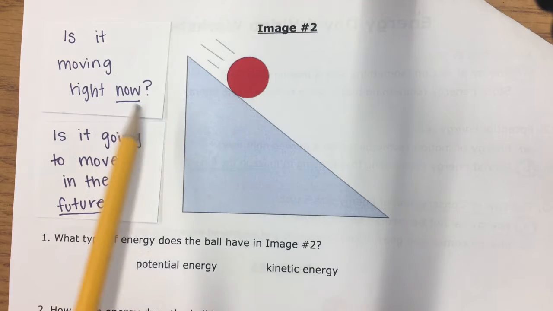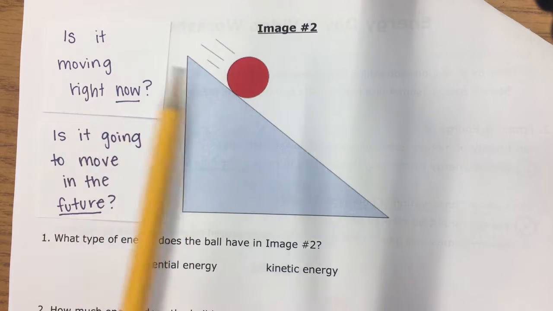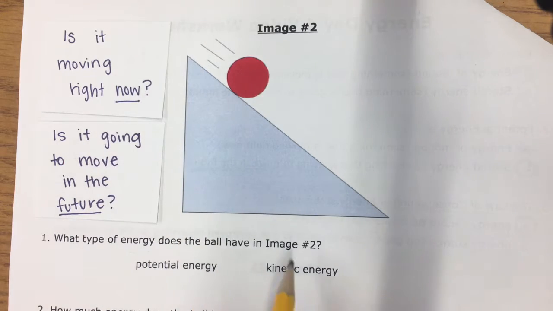Okay, so is it moving right now? You remember those 3 little lines I told you about? They're right here. So is it moving right now? Yes. So we know it has kinetic energy.